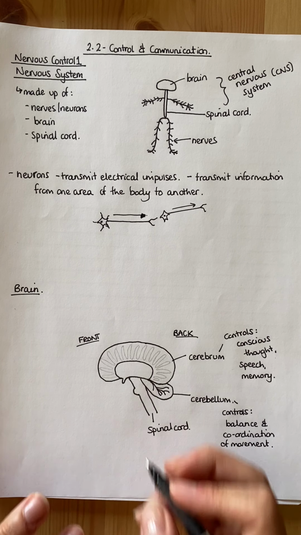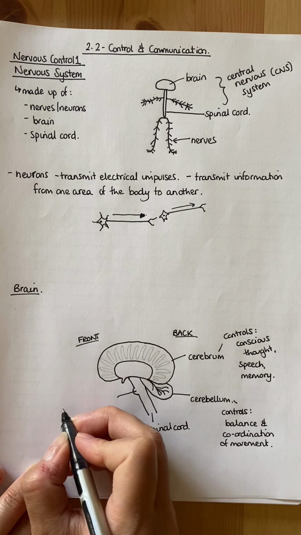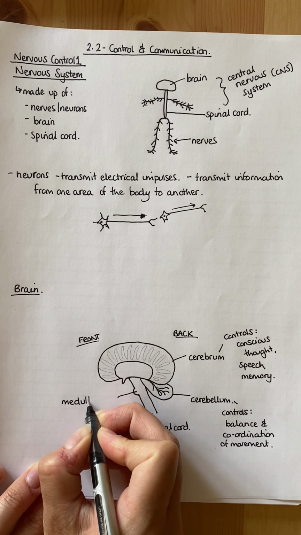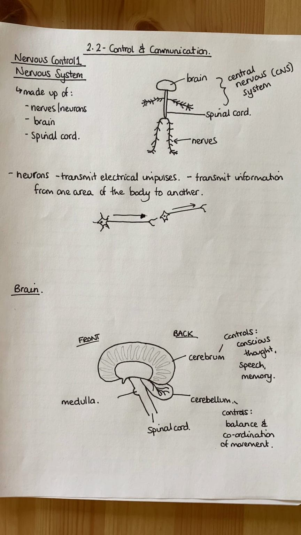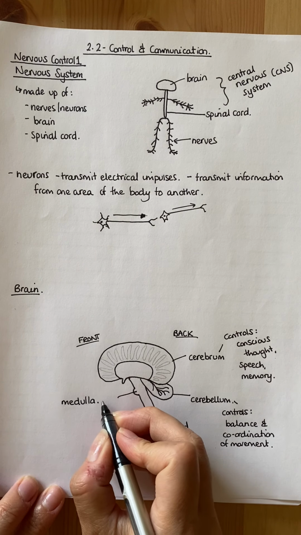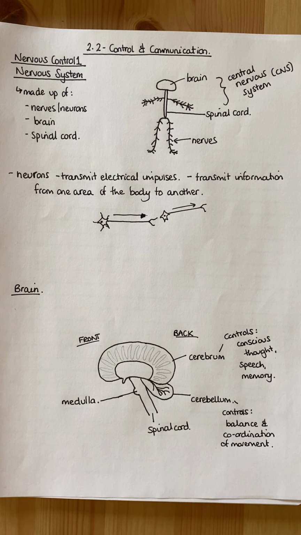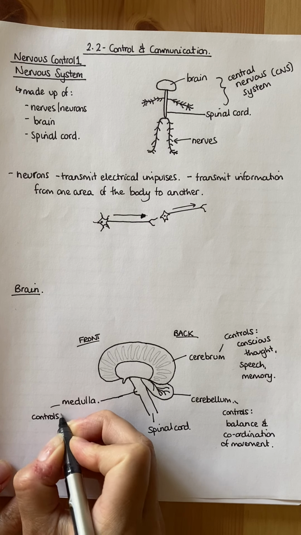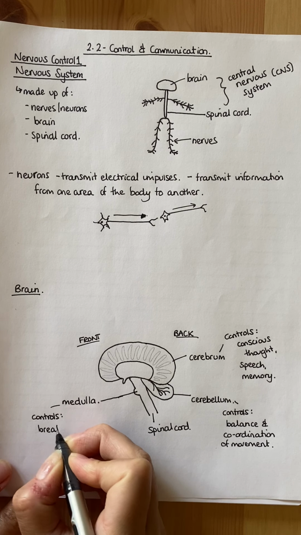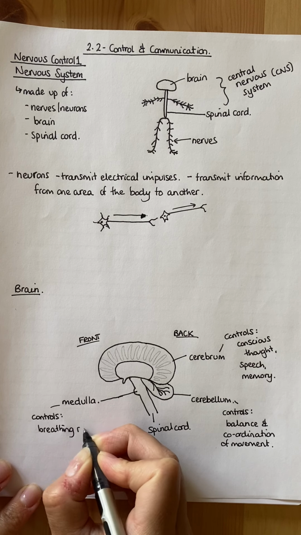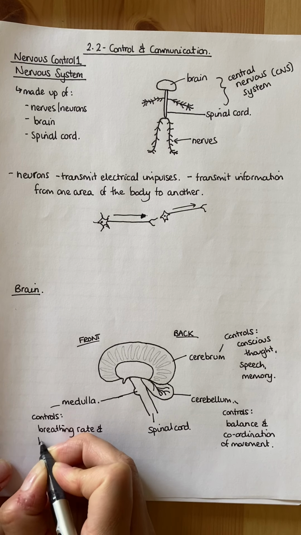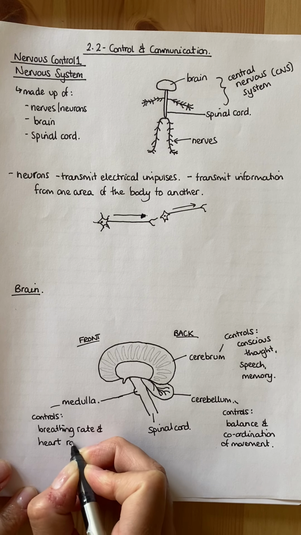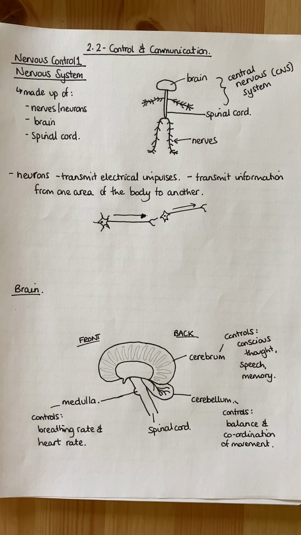So the last bit of the brain that you need to know is this little lump here. And this little lump here is called the medulla. Now that medulla is essential. Without your medulla, you would not be able to do the things that keep you alive. So the medulla controls your breathing rate and your heart rate. It controls a lot of other things like your blood pressure and all sorts of other core things, key things that your body needs to live. But we generally just give a couple.